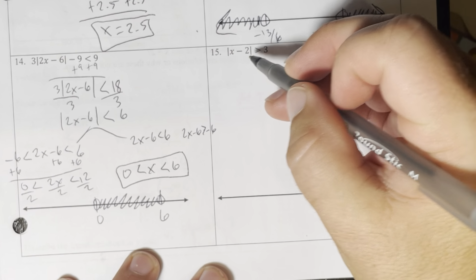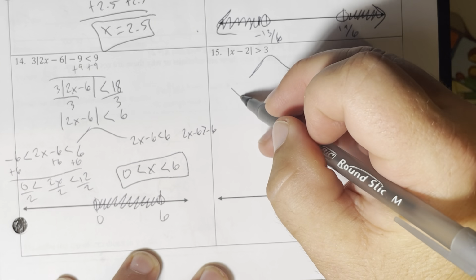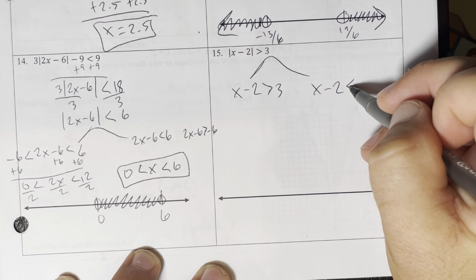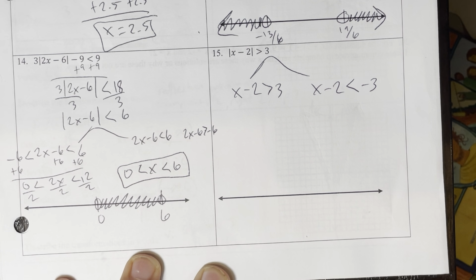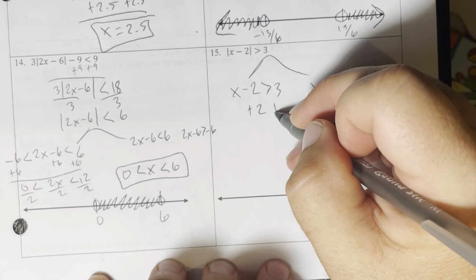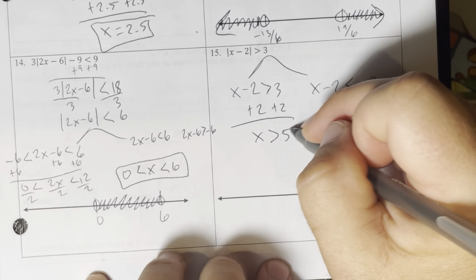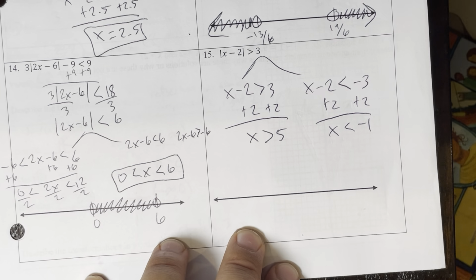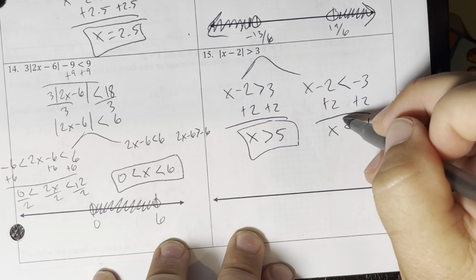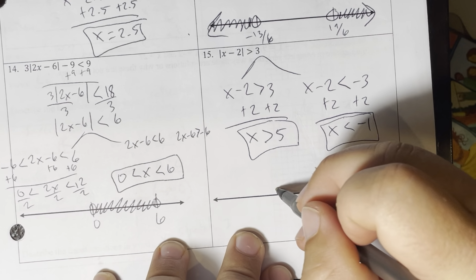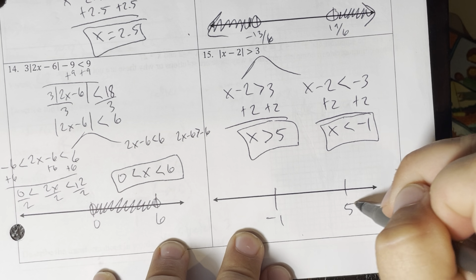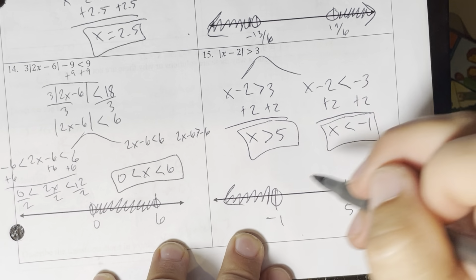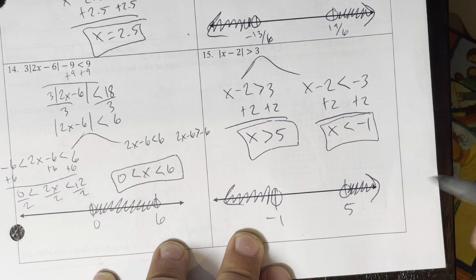Then last one, absolute value is already isolated. Time to split it. X minus 2 is greater than 3. X minus 2, we're going to flip the inequality, make it negative. So we'll add 2 to both sides to get x is greater than 5. Add 2 to both sides to get x is less than negative 1. So we're going to have negative 1 over here, 5 over here. Again, they're both going to be open circles. We're less than the negative 1, and we're greater than the 5.